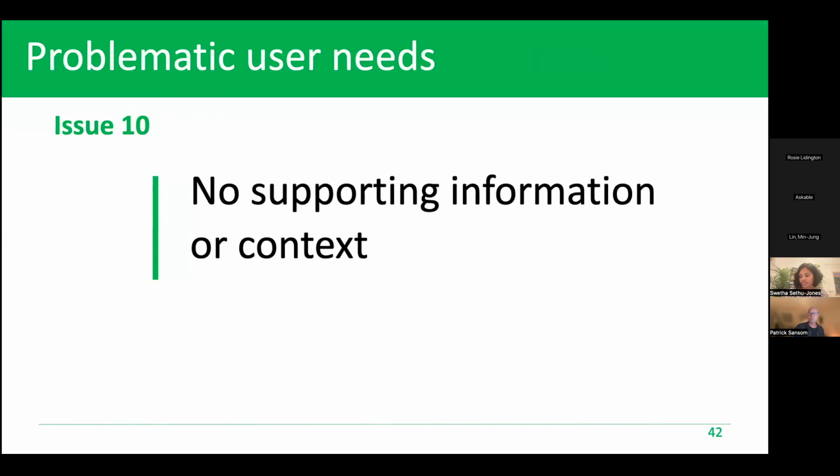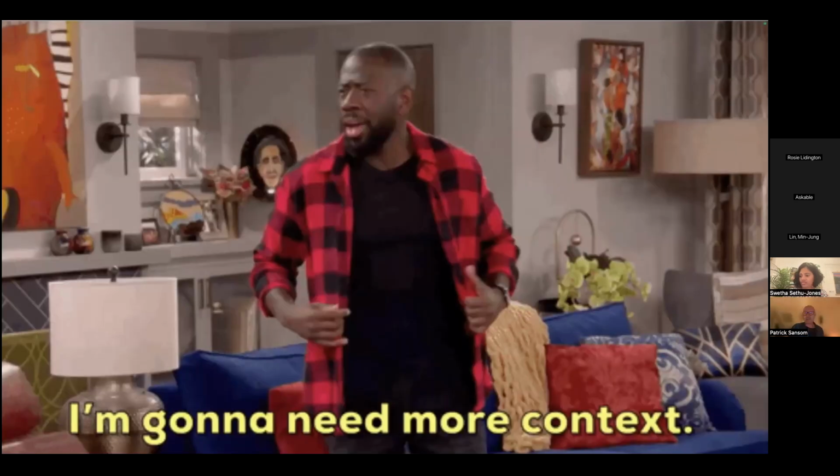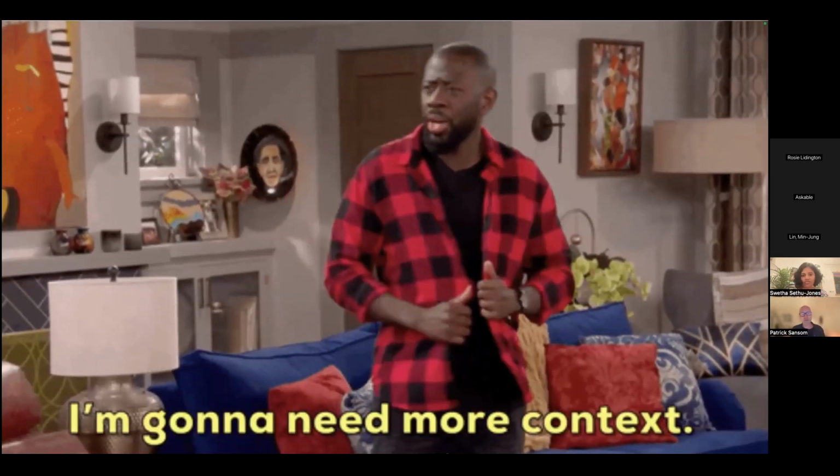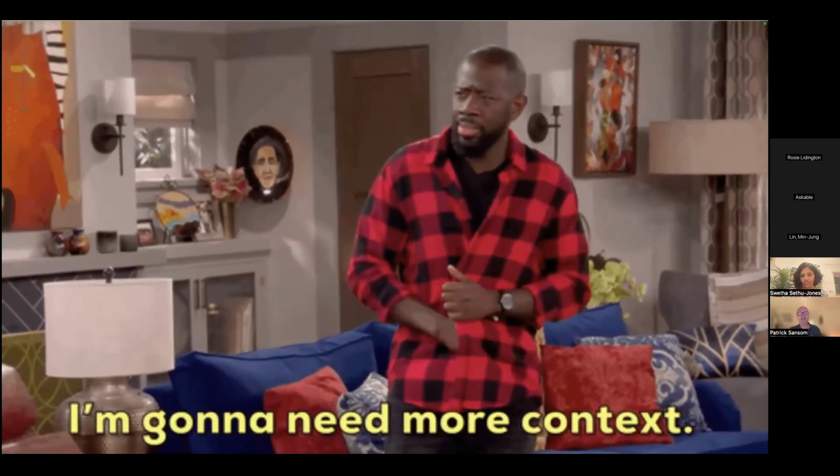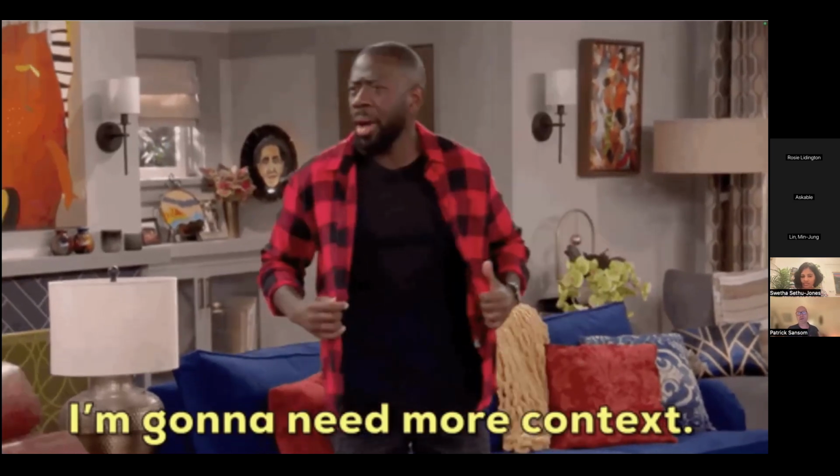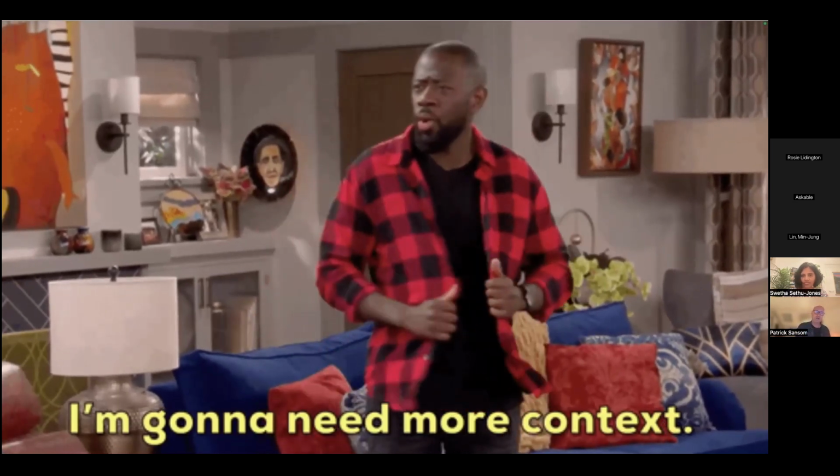Right, last one. Hopefully you've made it to the end. No supporting information or context. And this is what I've referred to earlier on. So it kind of gets to the problem of it being a single sentence. And a single sentence is rarely enough to explain a need. Someone looking at that single need is likely to require supporting information and details and context about the need. Remember where this came from.